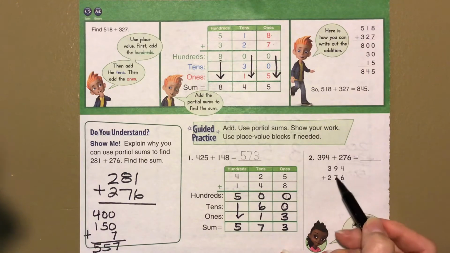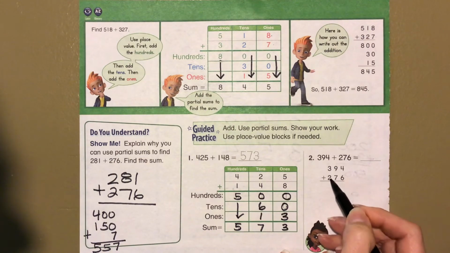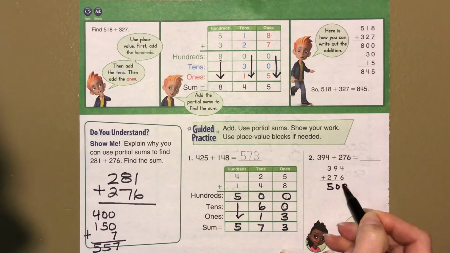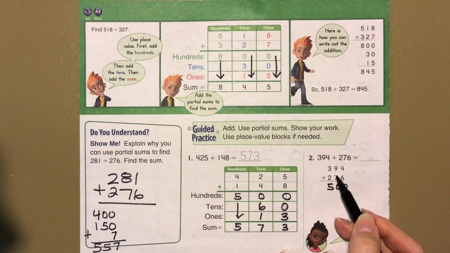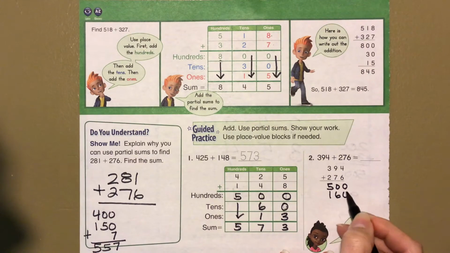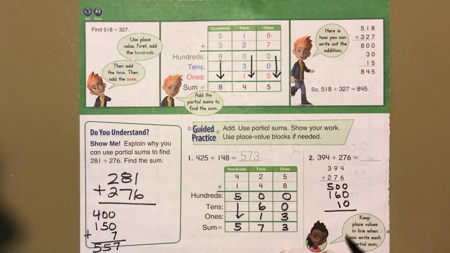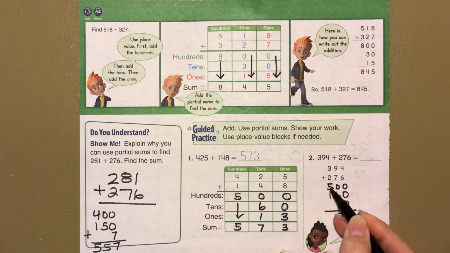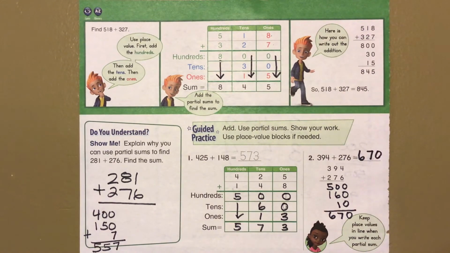We have 394 plus 276. So we're going to do our numbers in the hundreds place first. 2 plus 3 is 5. Really, it's 200 plus 300 is 500. And then we're going to go over here to our tens. 9 plus 7 is 16. So 16 tens is 160. And then 4 plus 6 is 10. And then we stack them and add them. 0 plus 0 plus 0 is 0. 0 plus 6 is 6, plus 1 is 7. 5 plus 1 is 6. So we get 670.